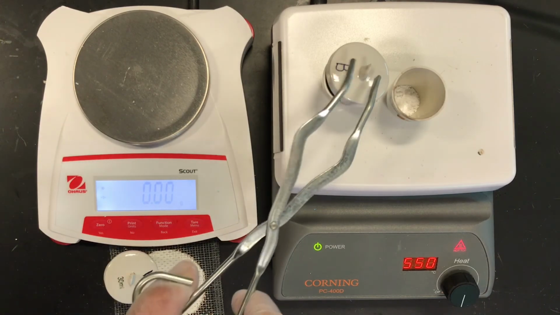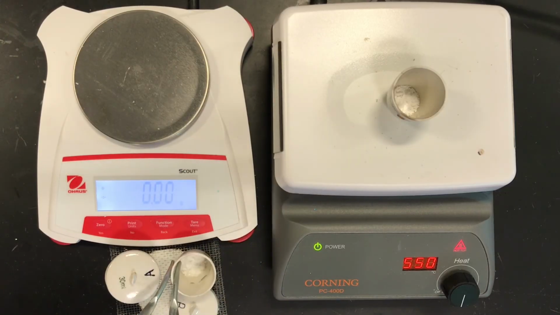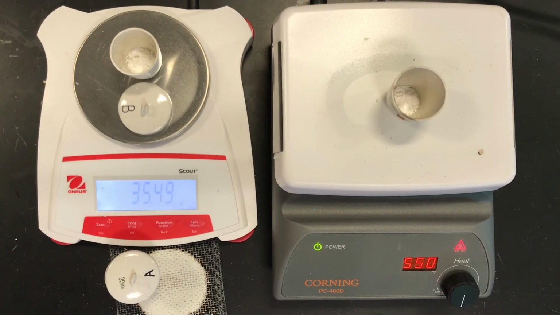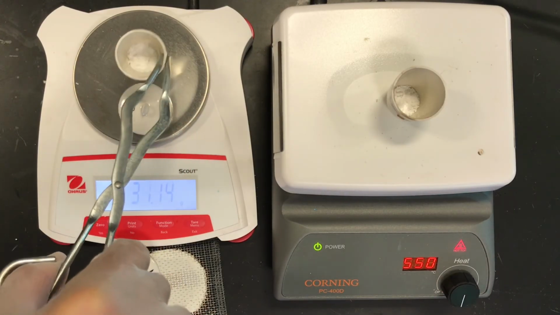Okay, let's see if this will be our final massing from sample B. Let that cool first. Okay. And what do we have here? 35.49. And let's heat one more time.